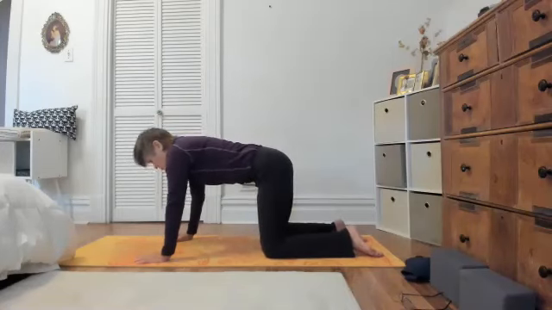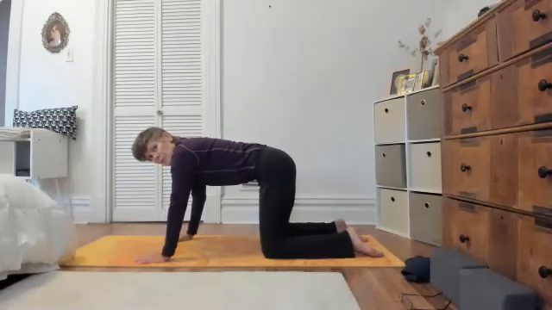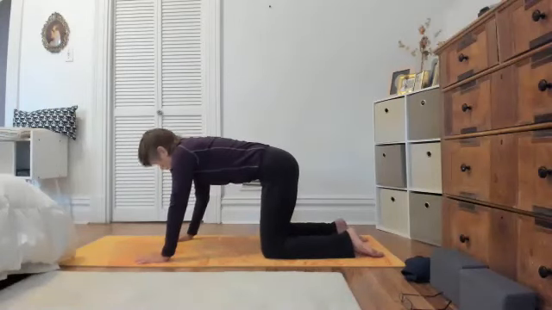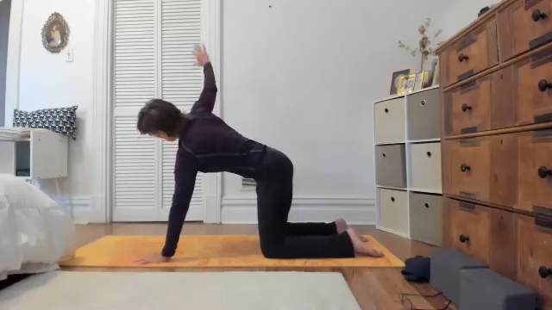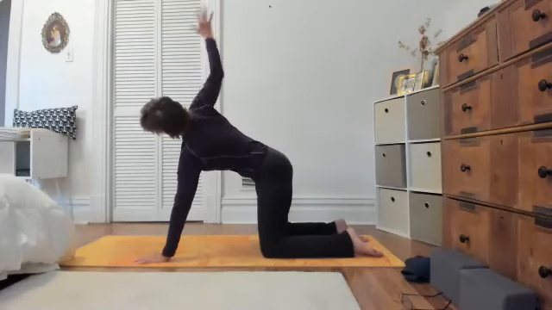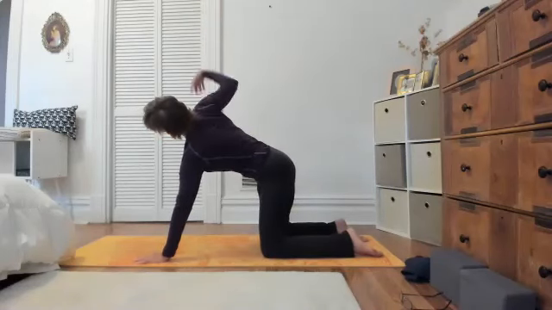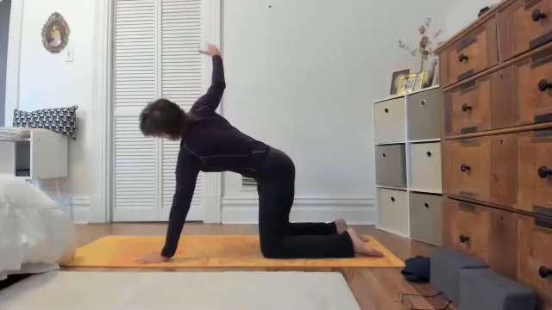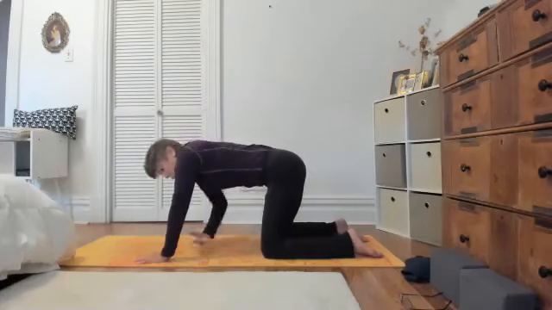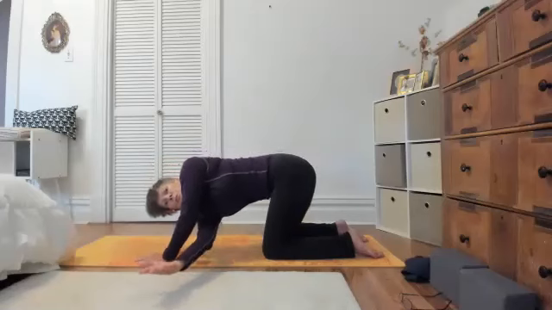And we'll meet in neutral. And now we'll extend, we'll inhale and extend the right arm up. So you have length through one side of the body. And then on the exhale, you pivot, twist, and reach in the opposite direction.